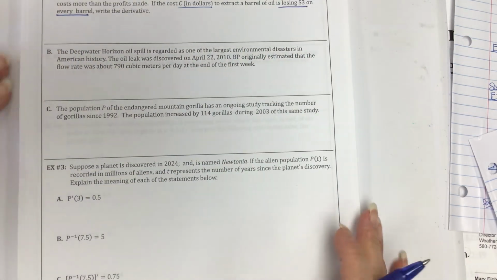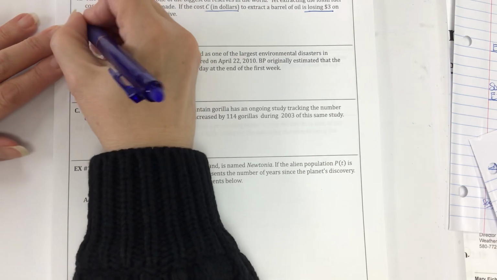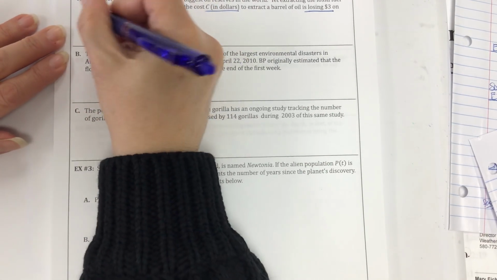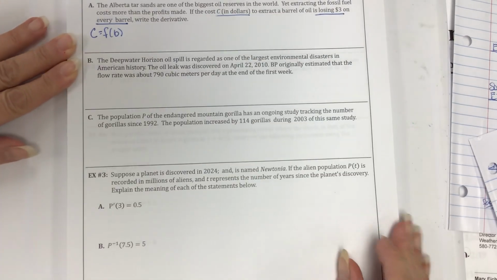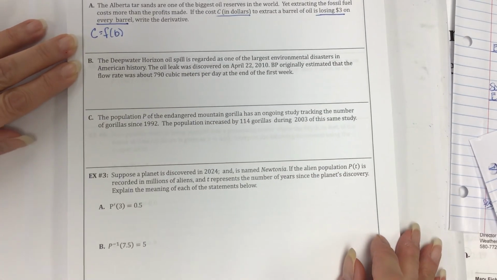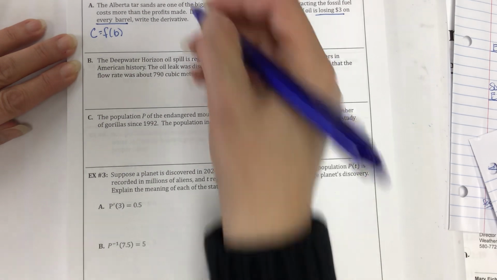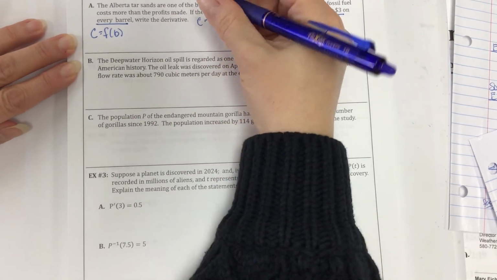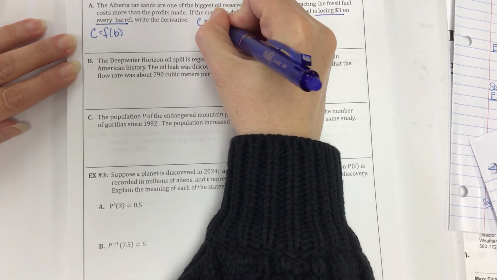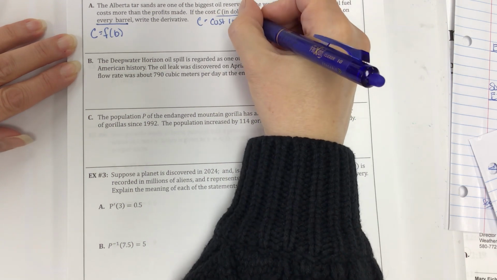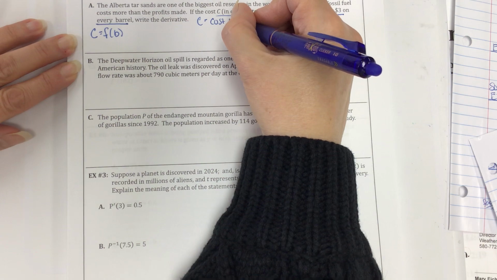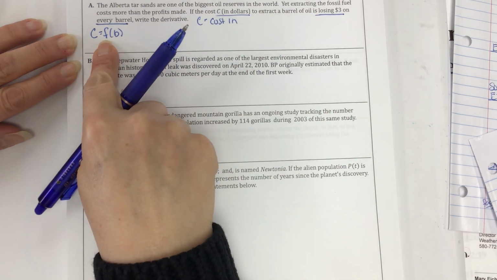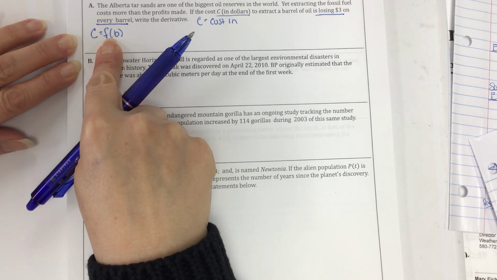So first of all, we're talking about a function where the cost is our function, right, in terms of barrels. Do you agree with that? So the cost is the function in terms of barrels. And I'm going to say C equals cost in dollars, yes? So would it be dC over dB, if we're writing it C equals f of B? We're going to talk about the function in terms of barrels.